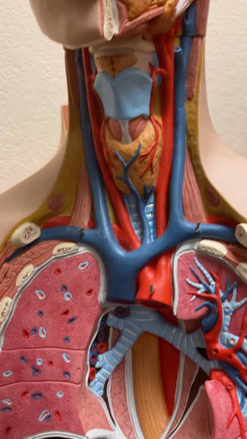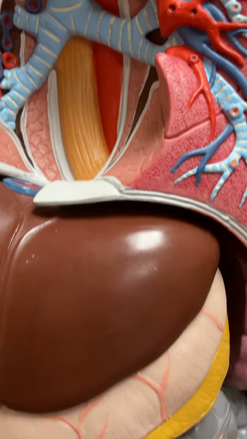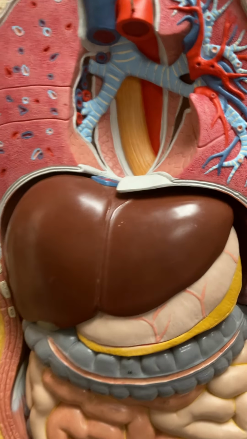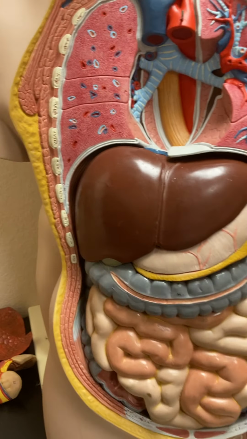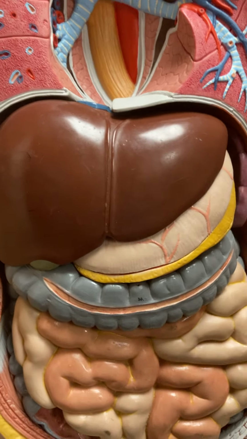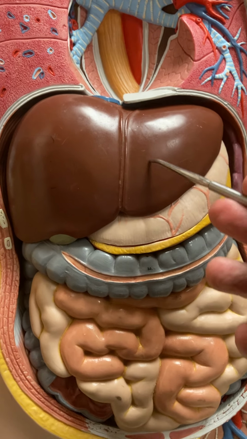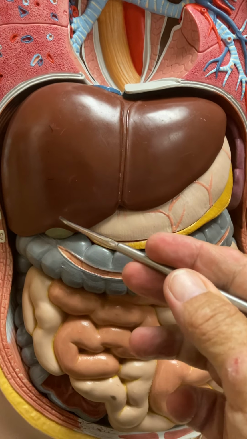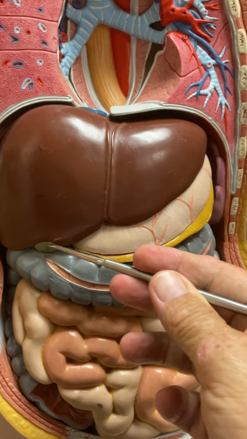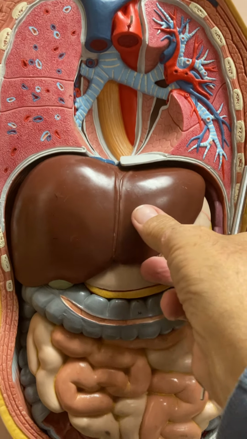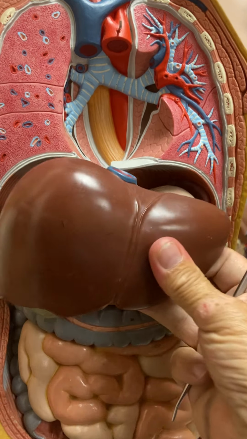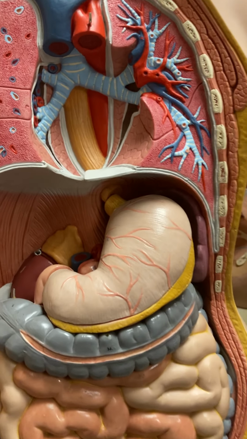And then the next accessory organ is going to be the liver. The liver is going to feed bile into the small intestine, into the GI tract. And also the gallbladder here under the liver, green, is also going to feed bile into the GI tract. Let's take that off.